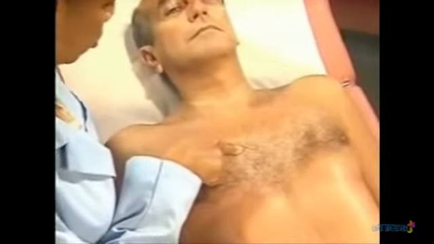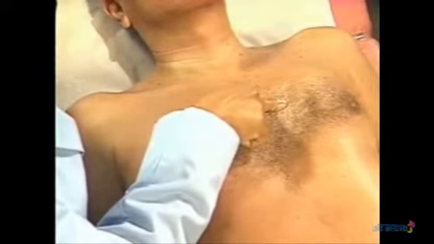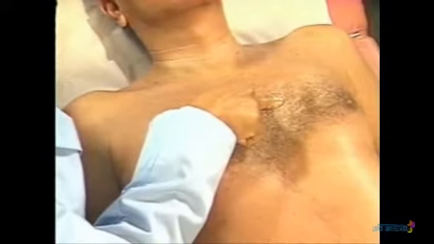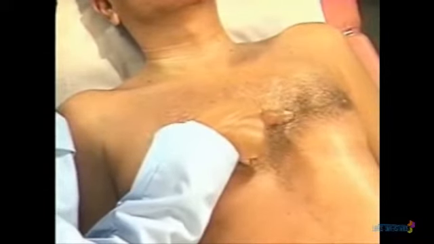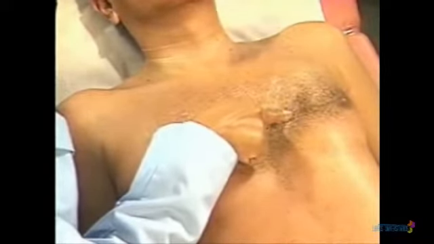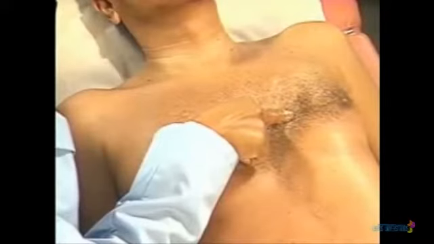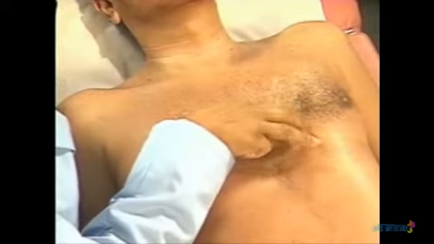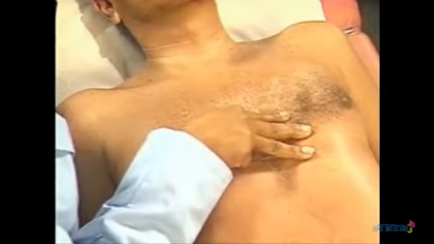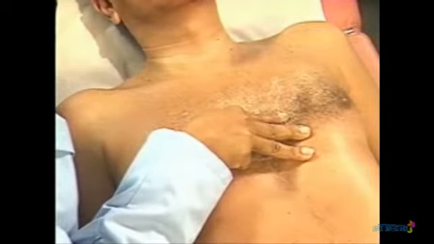Using your fingertips, palpate for pulsations or heart sounds in the right second interspace, left second interspace, and left third interspace. Next, palpate for the systolic impulse of the right ventricle. While keeping one finger in the third interspace, place additional fingertips in the fourth and fifth interspaces. If an impulse is palpable, note its location, duration, and amplitude.